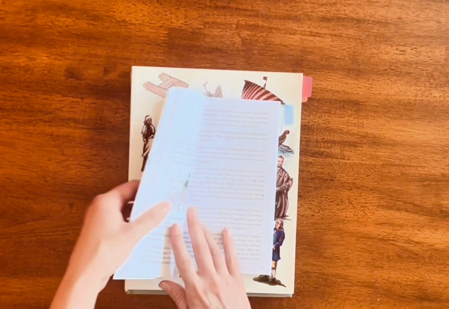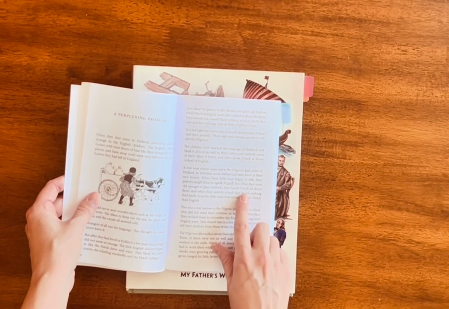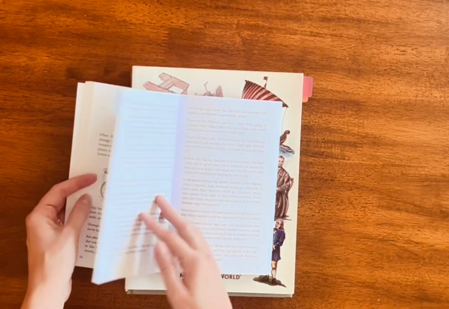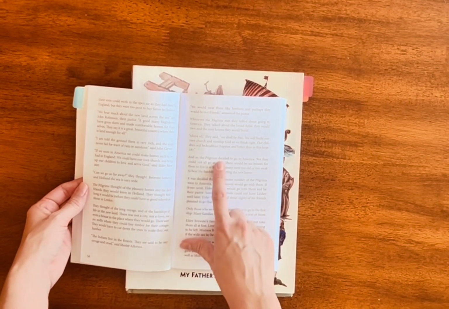Your first step is to skim ahead in your reading. Look for a main event or an overarching setting. For us, in our reading, it's when the pilgrims are getting ready to leave Holland for the New World.